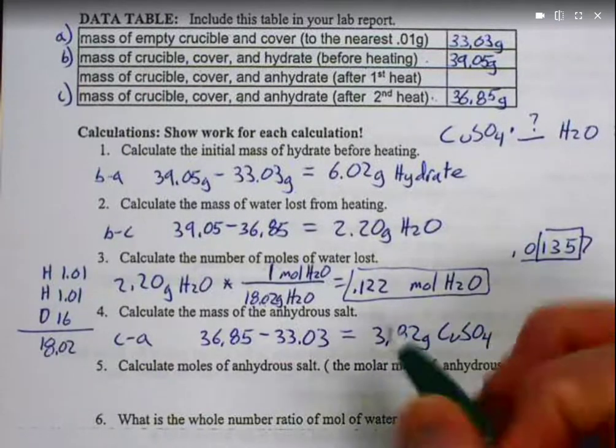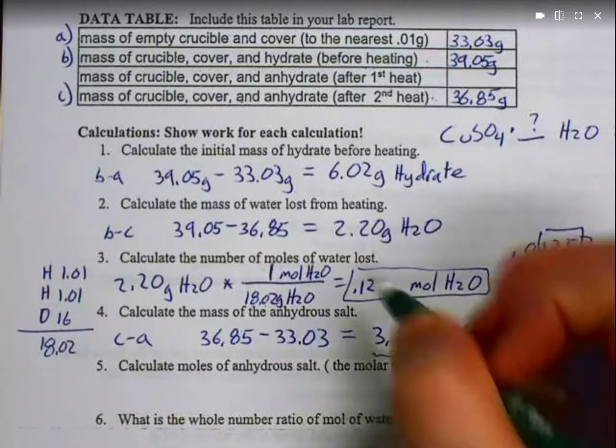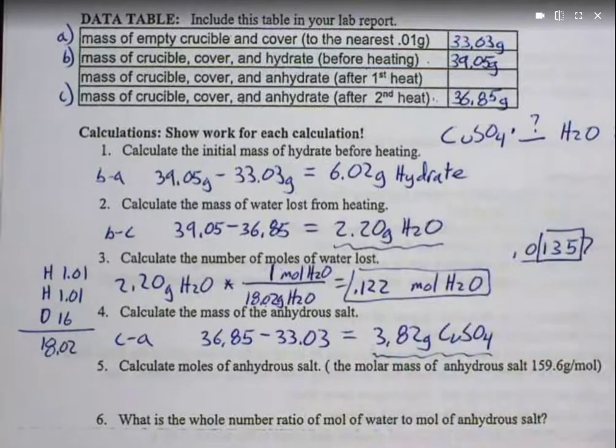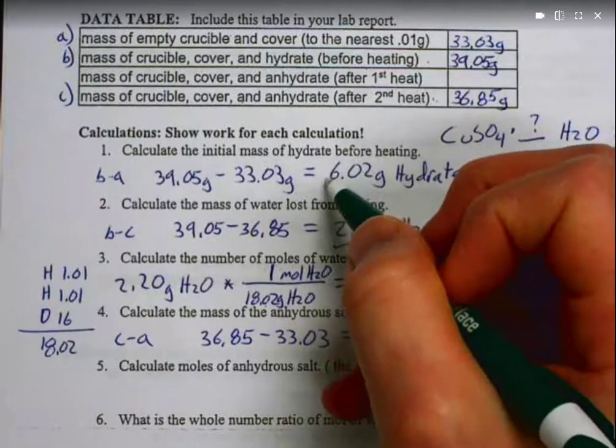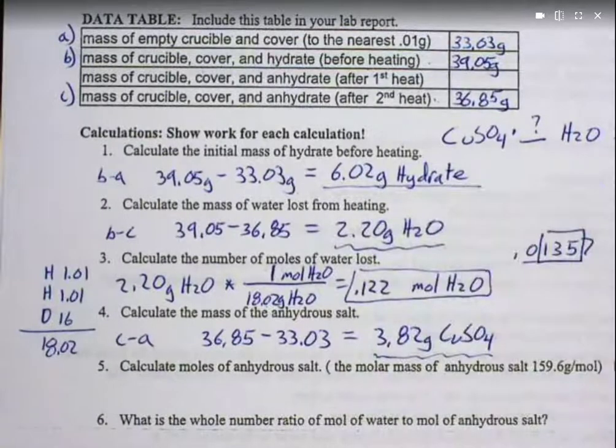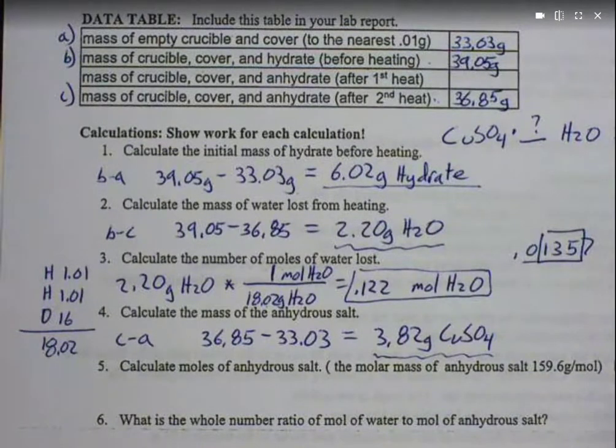Now, quick note, if you take the mass of this and the mass of your water, it should add up to equal the mass of your hydrate, because those are the only two components. If it doesn't, your math is a little weird somewhere.